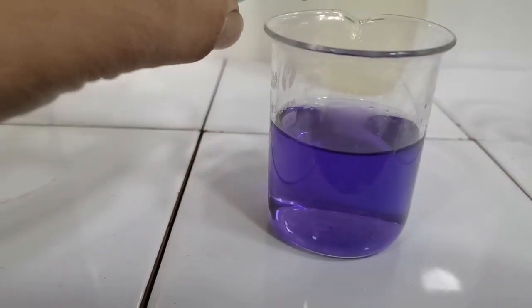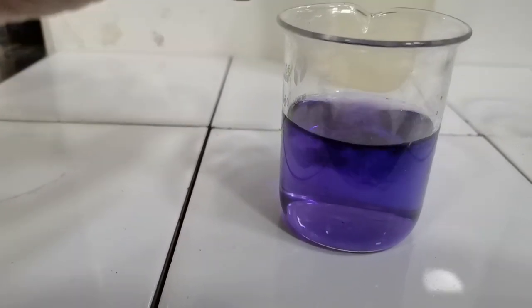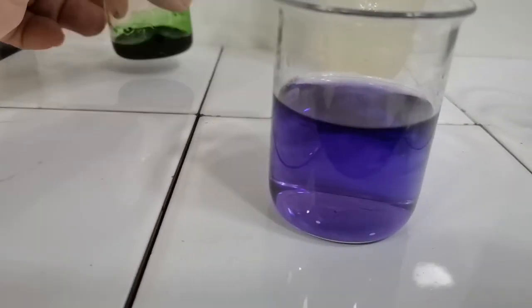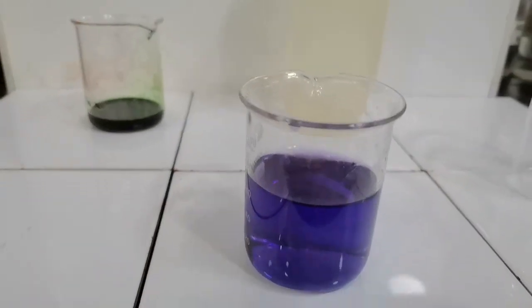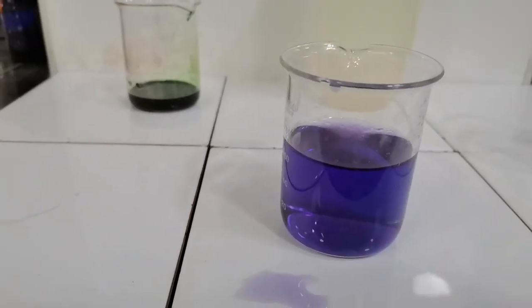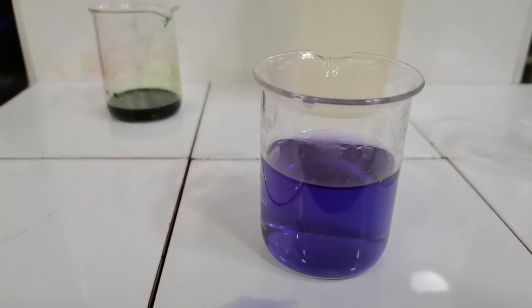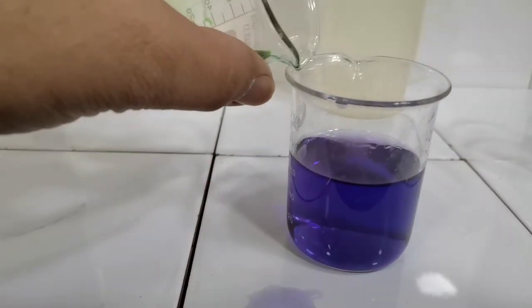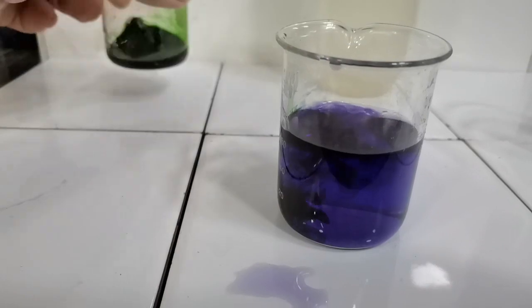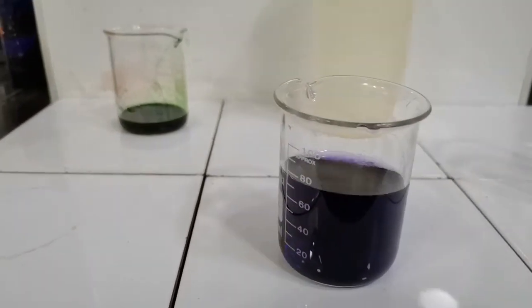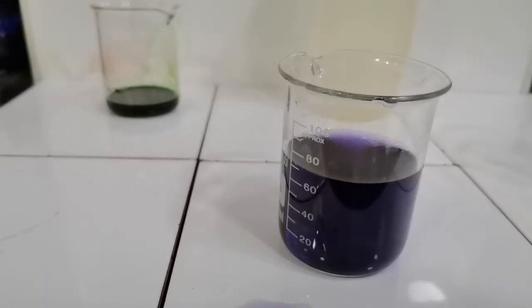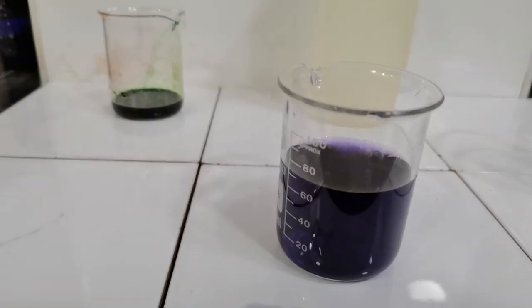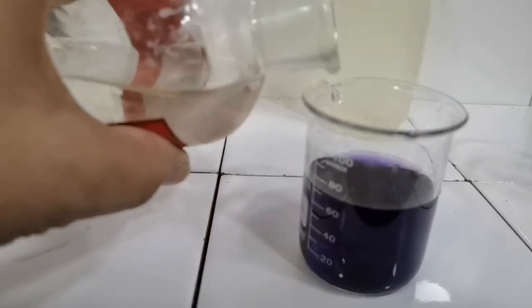Let's add a little more universal indicator to see what happens. We have added 5 drops. When I shake it, it still stays the same color. So the color that we observe with a few drops of universal indicator is the same color we have observed with the universal indicator in a larger quantity. Here we have added a lot of it in excess, so the color turns deep purple because we have more universal indicator present. So now let's do the sulfuric acid and sodium hydroxide tests again.